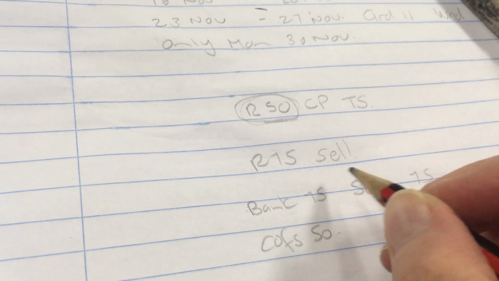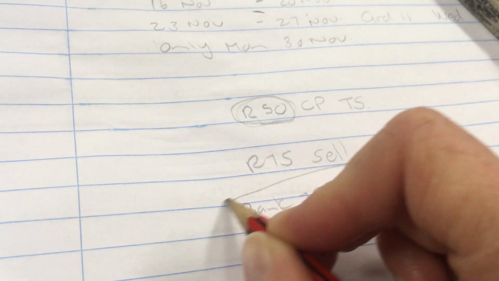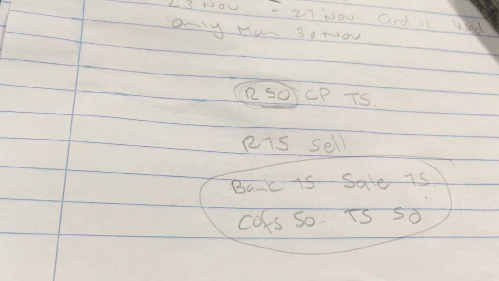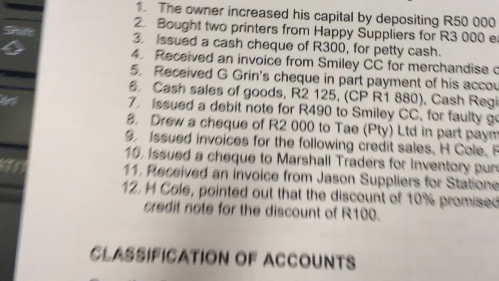And what's happened? I've walked out with a mask. So you are now less a mask. Okay, so there are your 4 accounts that are involved when you make a sale. Your sales and your bank are with the selling price. Cost of sales and trading stock are with the cost price. All right, then.